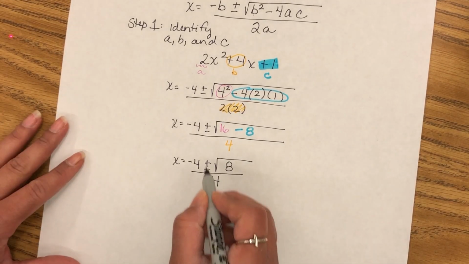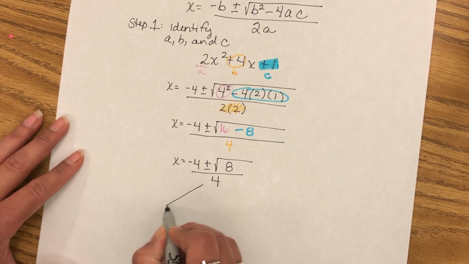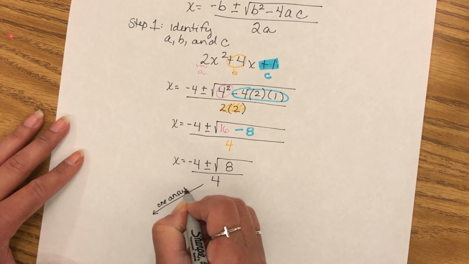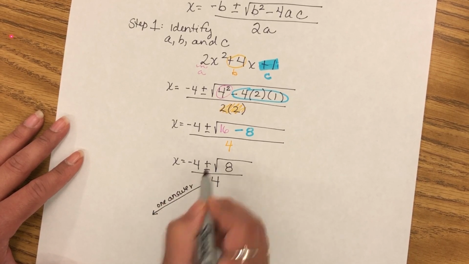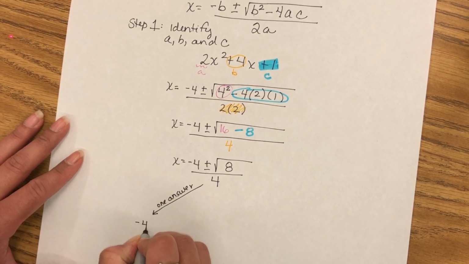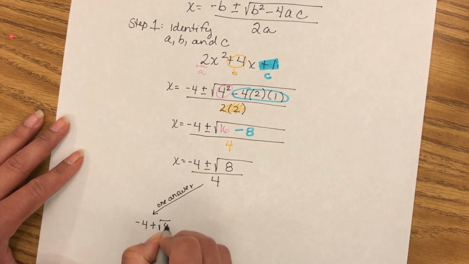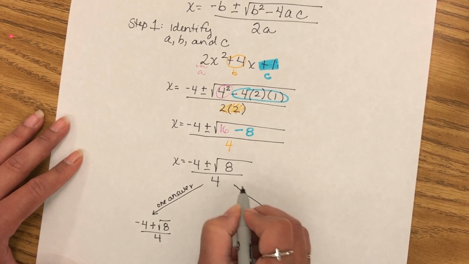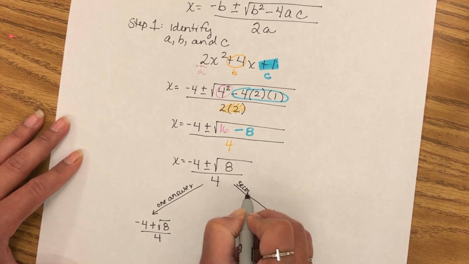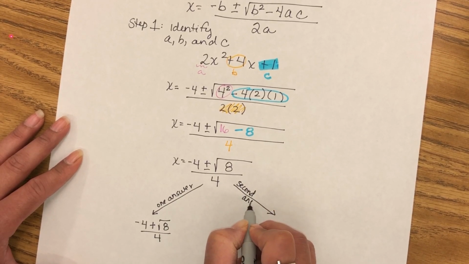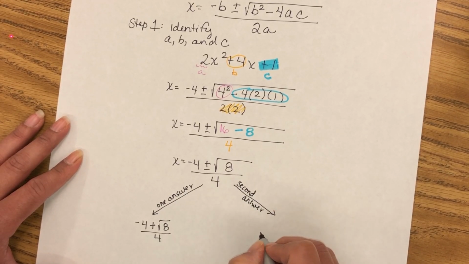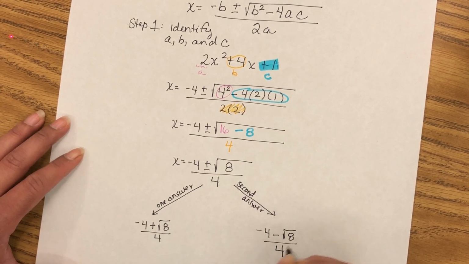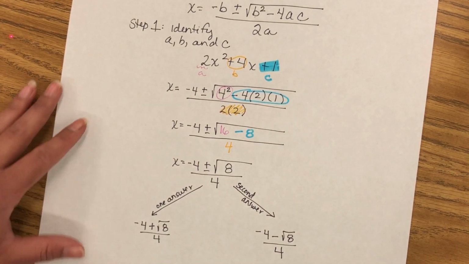Here's why. You see the plus and minus? One answer, you use the plus. So negative 4 plus the square root of 8 over 4. Second answer, it's with the minus. So negative 4 minus the square root of 8 over 4. So there are your two roots.